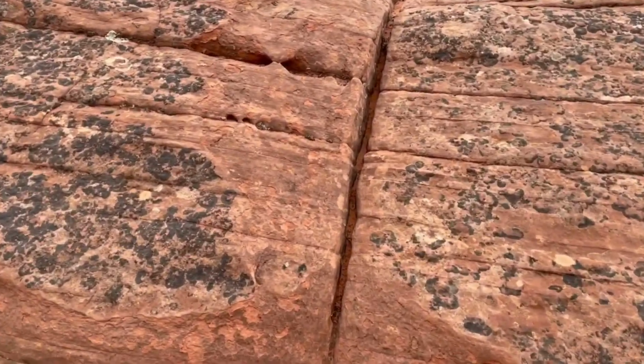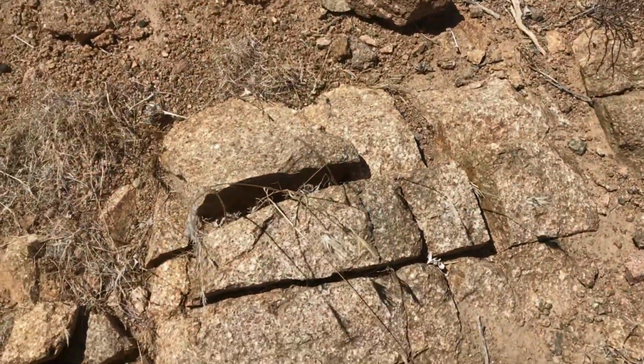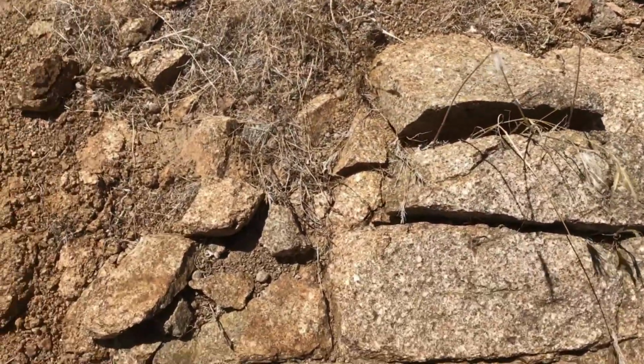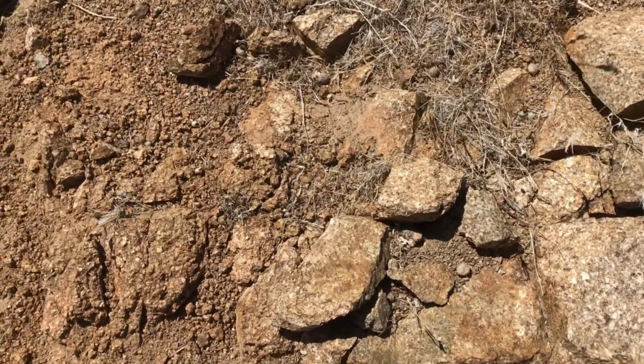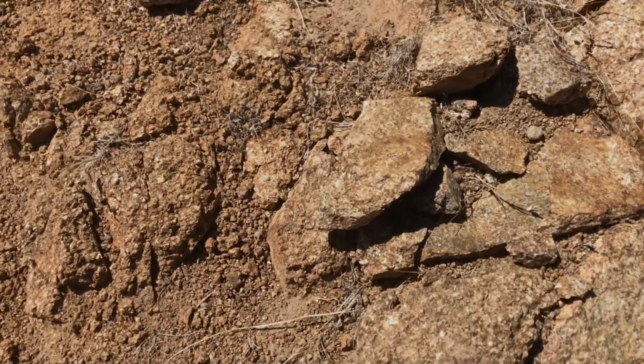Now, sandstone is not the only one. We see it in granite and any other rock in an arid environment. You can sometimes see split rocks with nice clean fractures, as well as broken up material surrounding it.